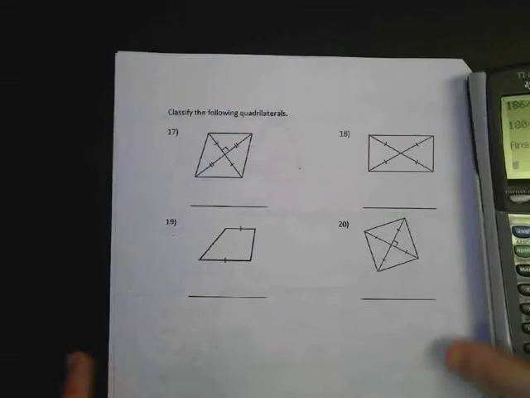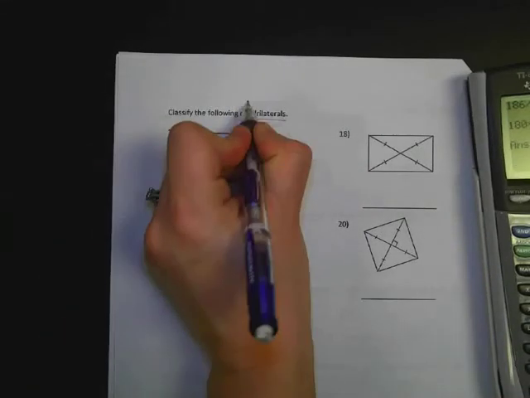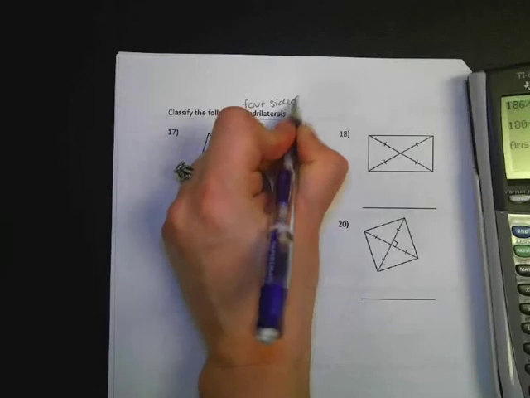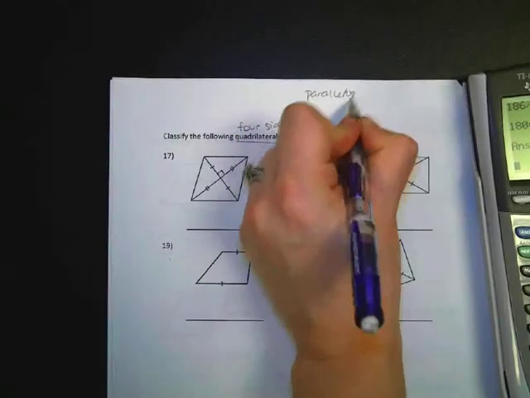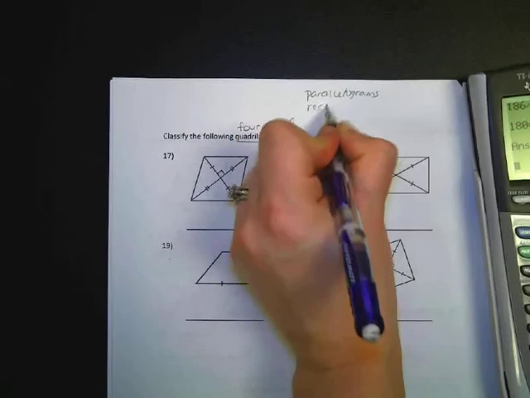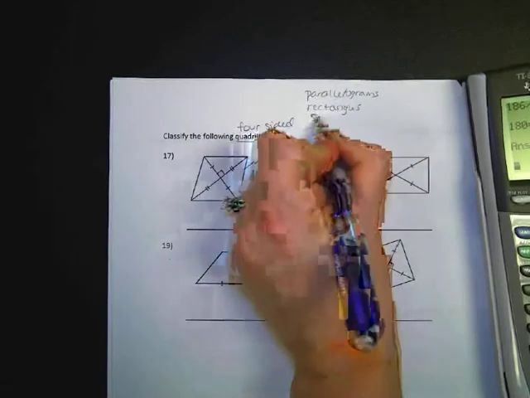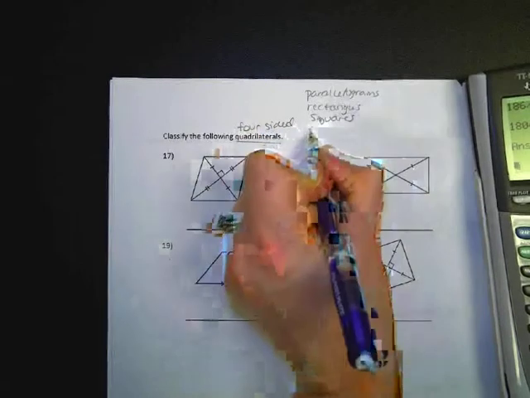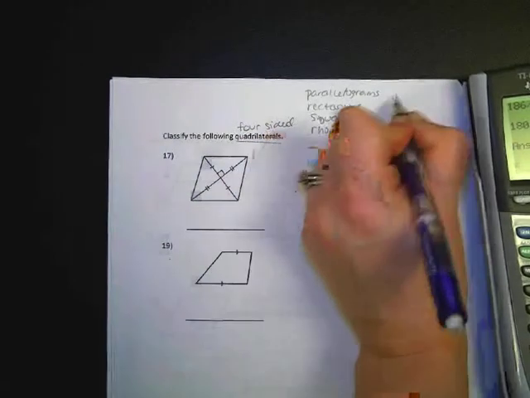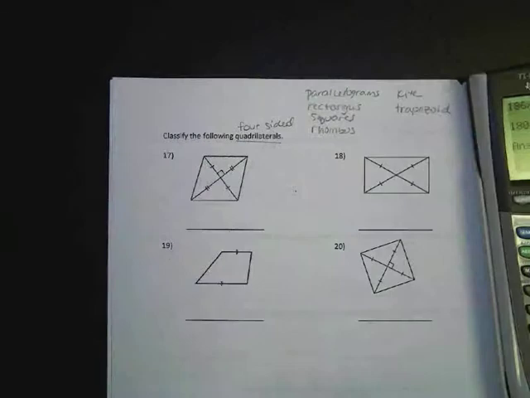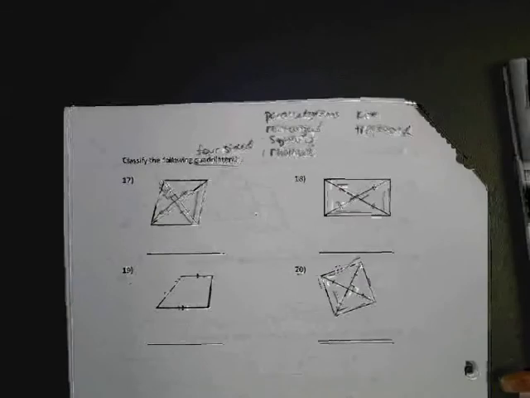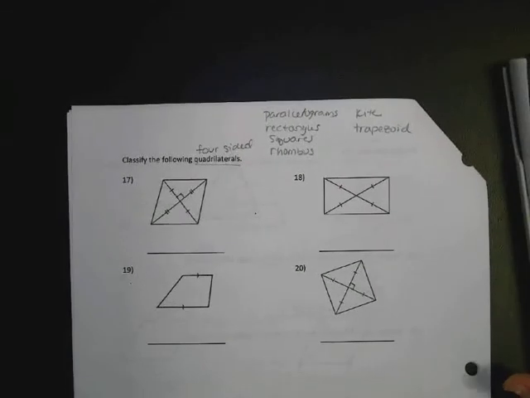All right, 17 and 19 are the last two we're going to do for this section or this video. Classify the quadrilaterals just means classify these four-sided figures. Your options for four-sided figures are parallelograms, rectangles, squares, rhombus, kite, and trapezoid. So I want to figure out, based on the markings, which of those six shapes is listed.